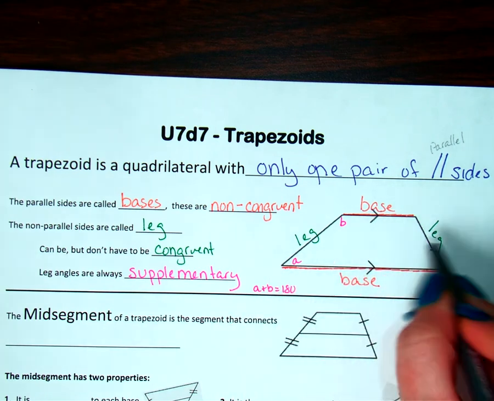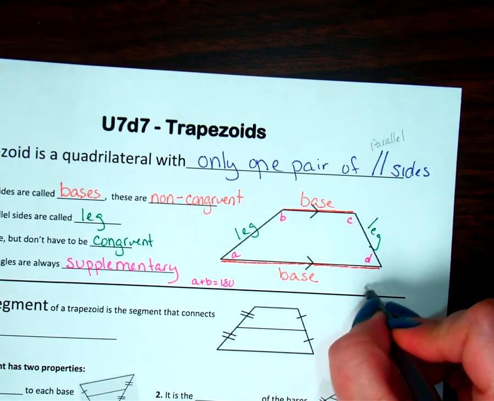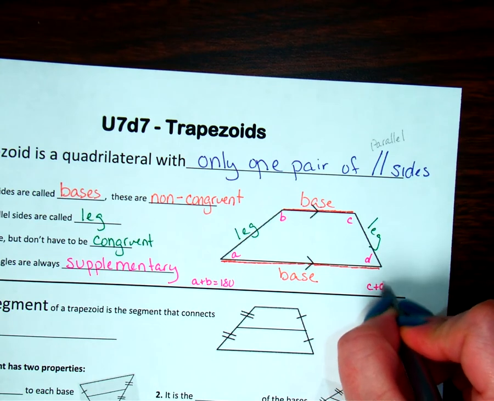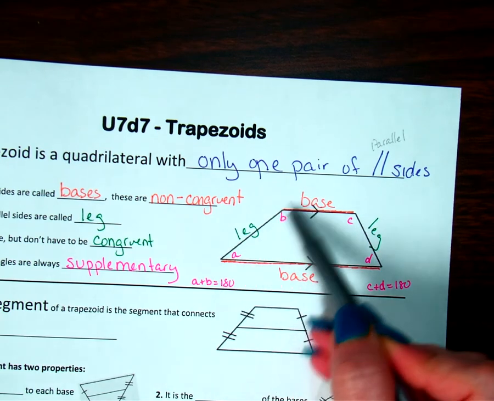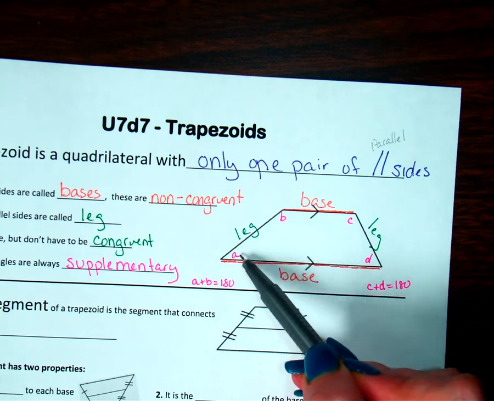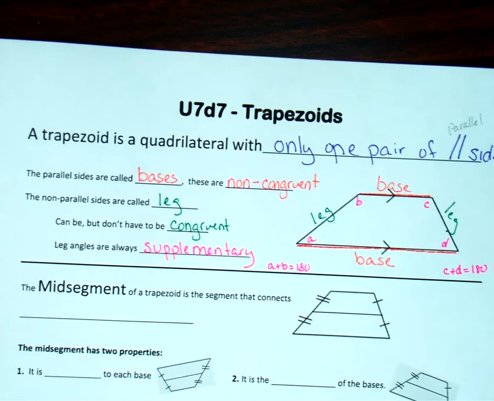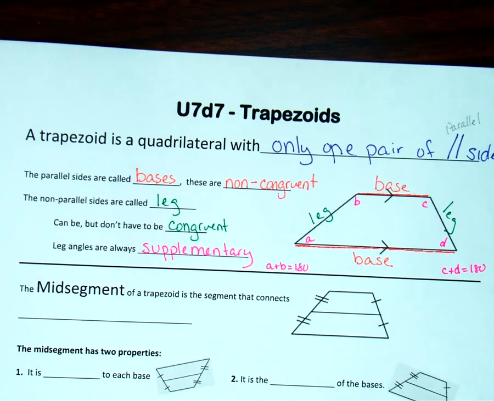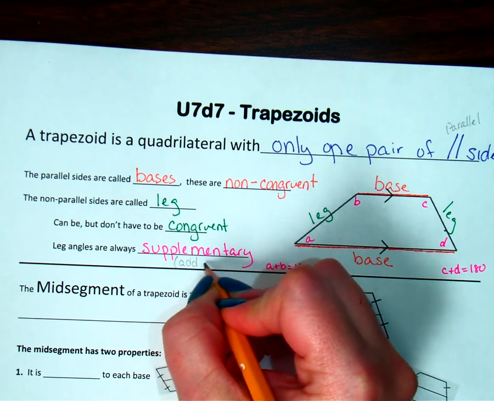And if I call this one C and this one D, C plus D will equal 180. That's because if you think of this as a transversal, and these are parallel lines, same side interior or consecutive interior angles are supplementary. Again, if you hear that word supplementary and don't immediately know that it means adds to 180, I would definitely add that to your notes.